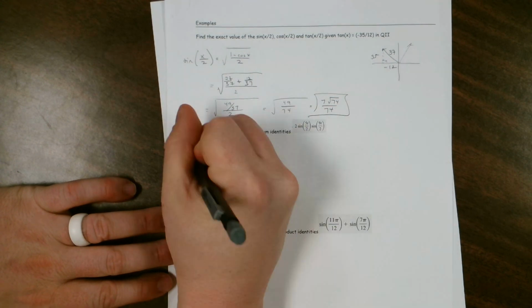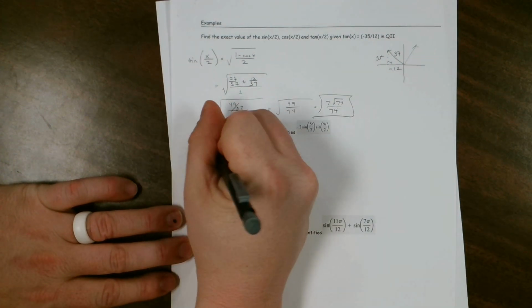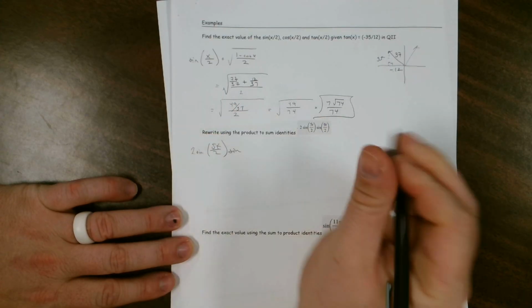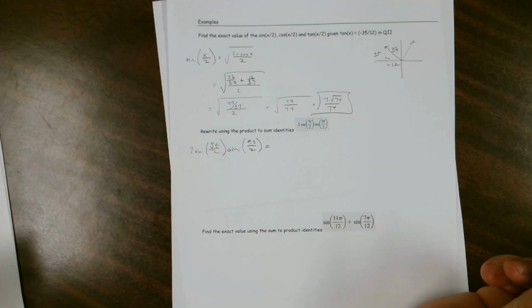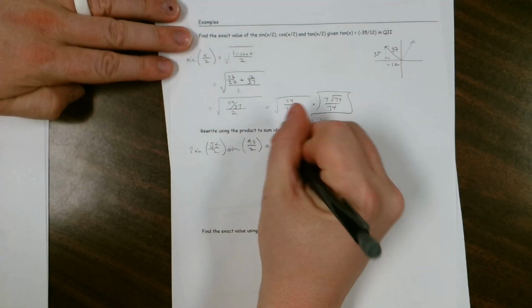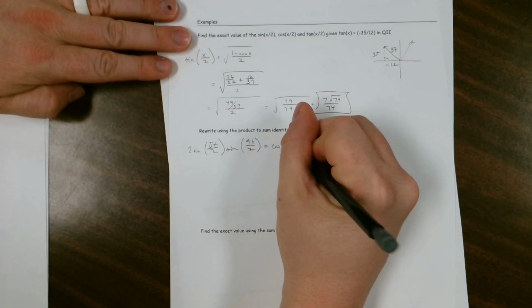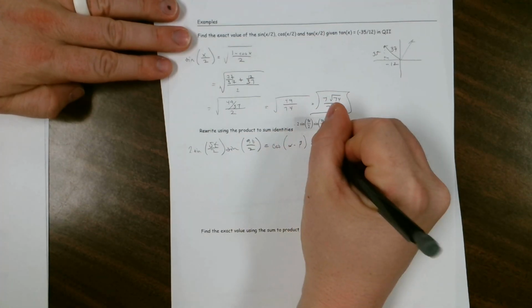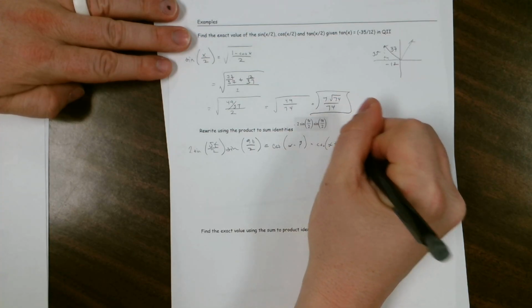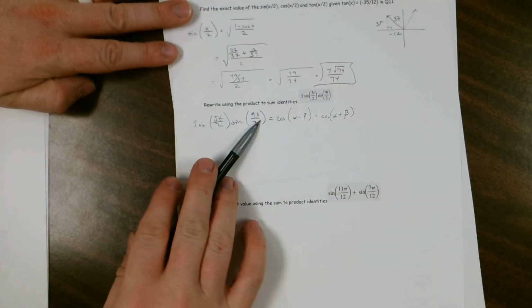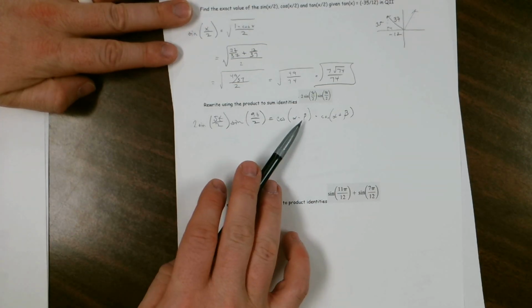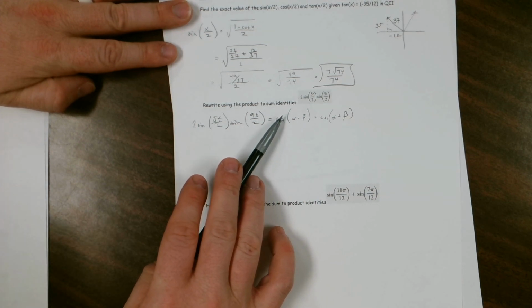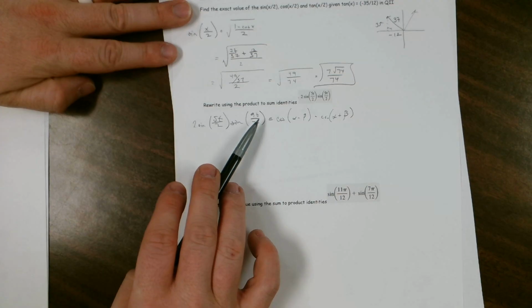Okay, so 2 sine of 5t over 2 times the sine of 9t over 2 is going to be equal to the cosine of alpha minus beta minus the cosine of alpha plus beta. Okay, with my alphas and betas being here. It's not really going to matter which one is which. For the sake of this subtraction right here, I'm just going to go ahead and make my alpha the bigger one.